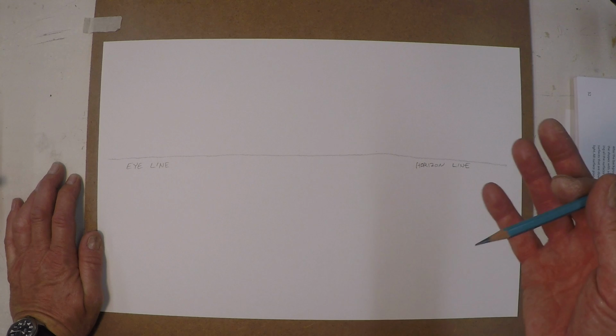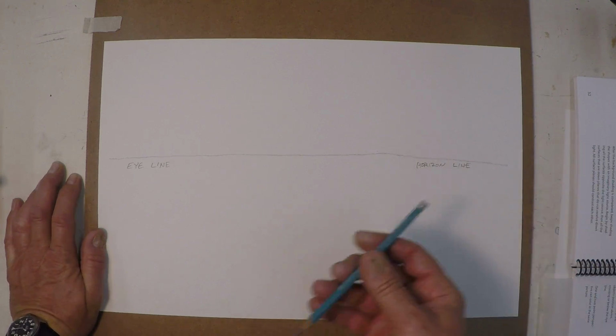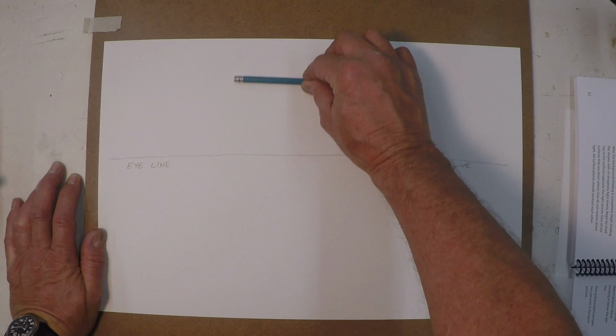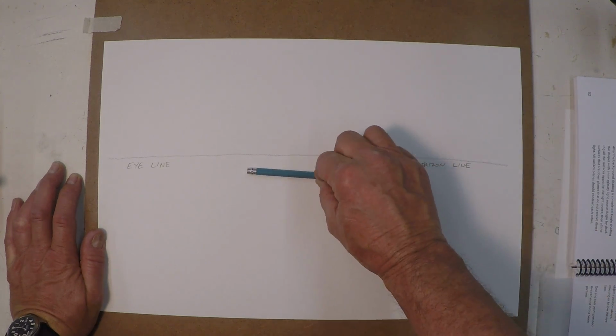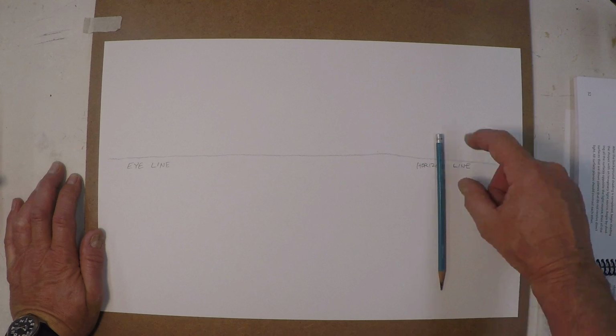Okay, we talked about point of view last time with isometric and oblique perspective. Now, above the eye line simply means everything above it. Below the eye line simply means everything below it, and on the eye line means anything that crosses and is both above and below.